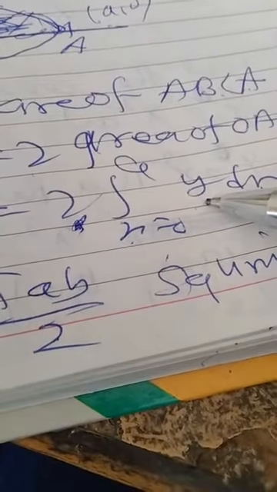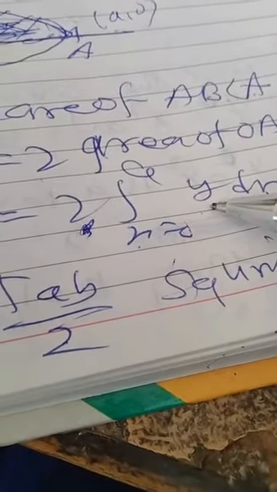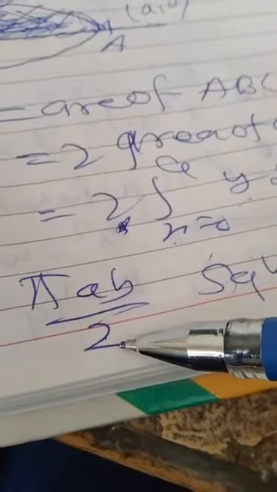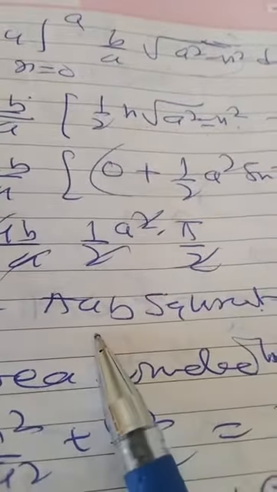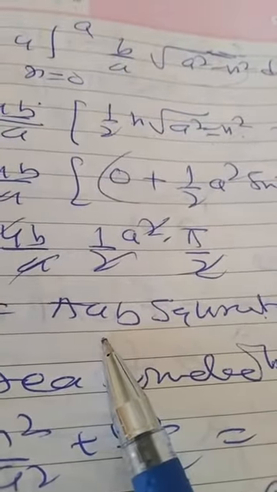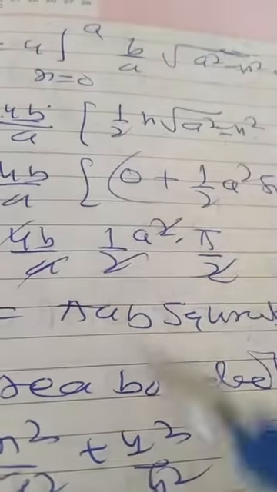The procedure is the same. The value of y is root a square minus x square. Integrate them, put the upper and lower limit, and we get the result pi AB by 2. Because we multiplied by 4 in the previous question, we got pi AB. So if we multiply by 2, it is half of it.